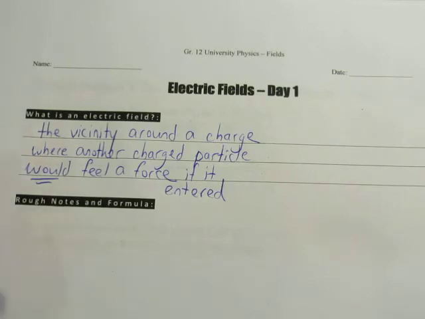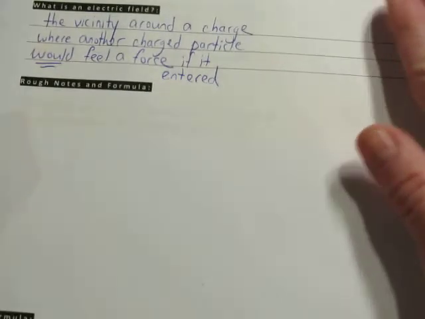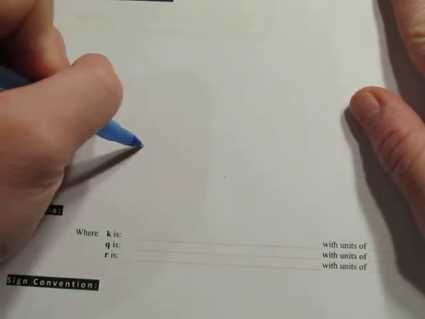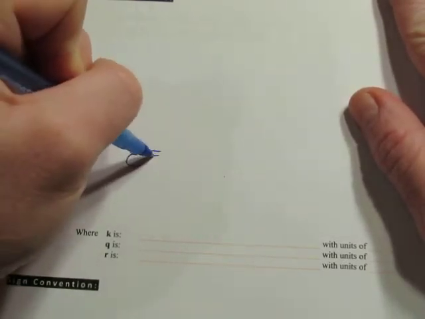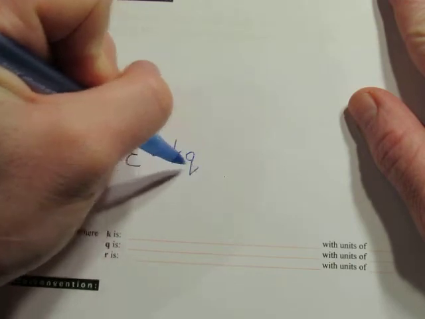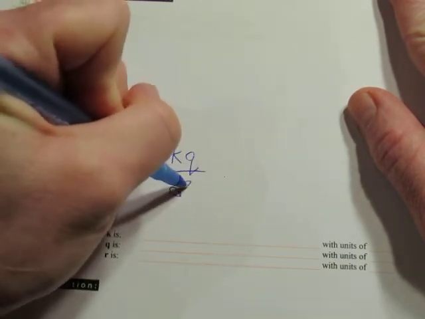Okay, a bunch of rough notes here that we kind of already went through, but the bottom line is the formula for electric field is epsilon equals KQ divided by D squared.